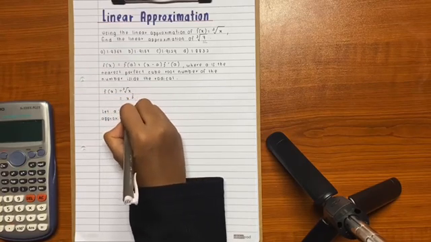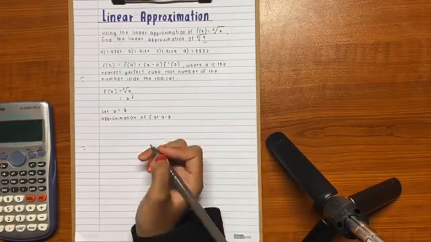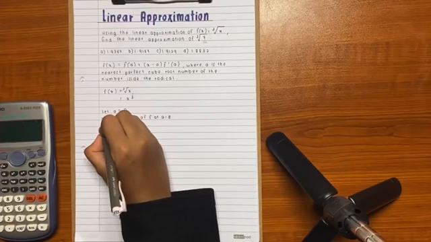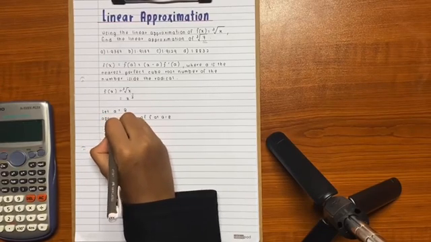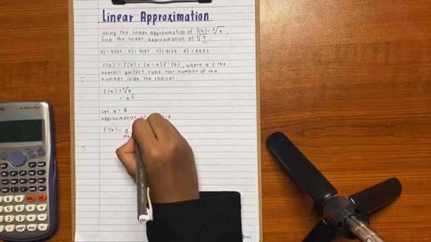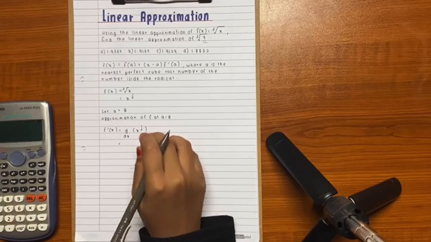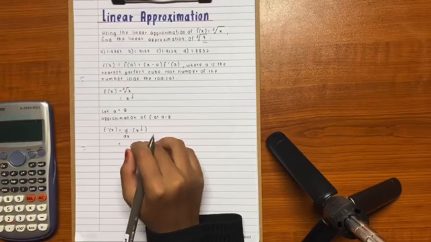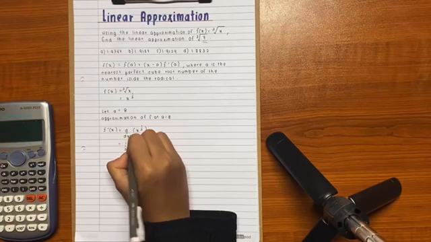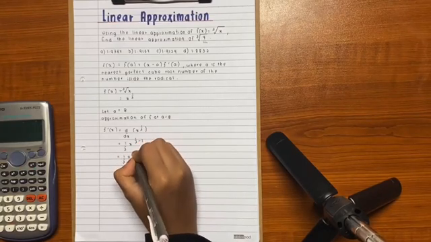After that, we need to find the approximation of f at a equals 8. The first thing we have to do is calculate the first derivative of the function. So f prime(x) equals the derivative of x to the power of 1/3. You bring the power in front of x, and then reduce the power by 1. So the answer is 1/3 x to the power of negative 2/3.